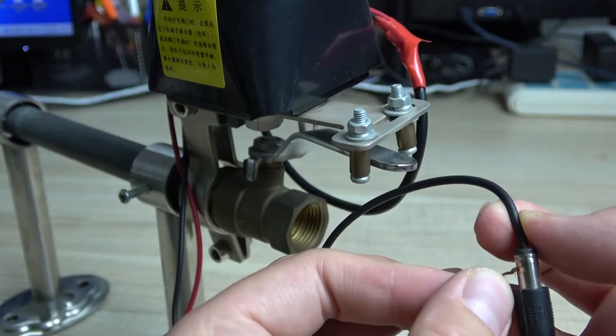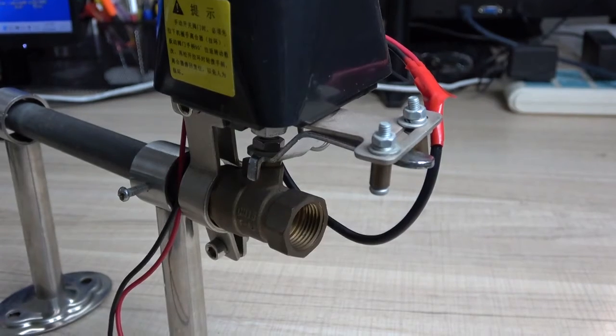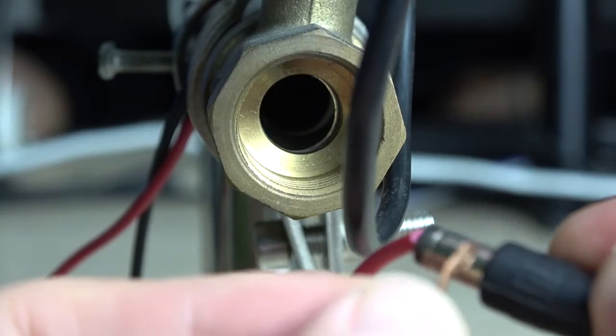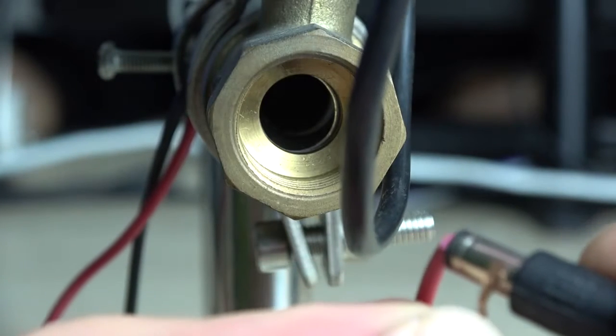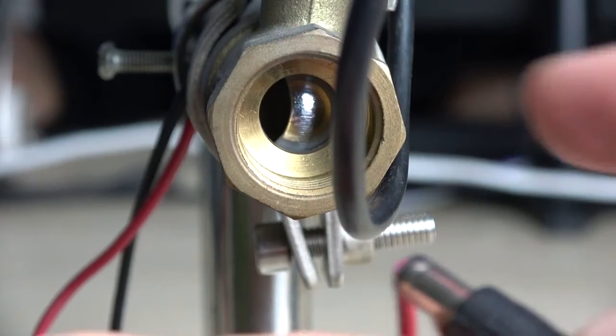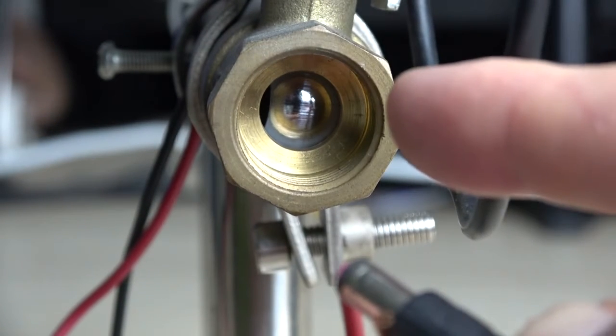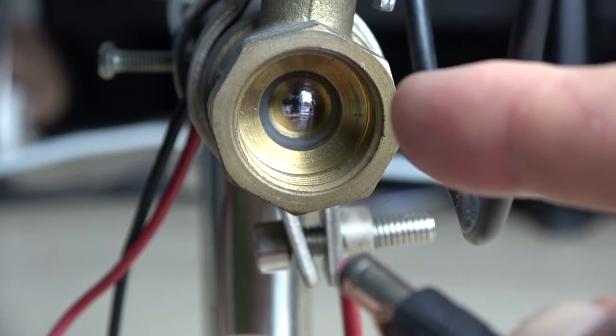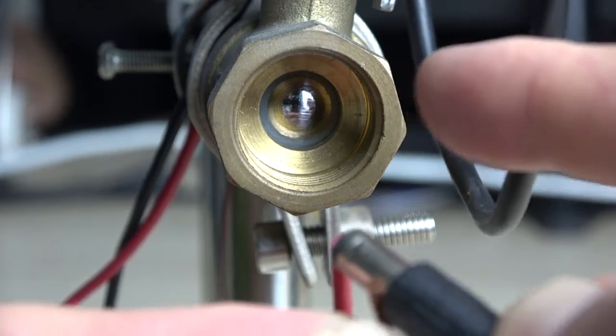Now it changes directions. We can see inside of the hole. You can see what is inside. Okay, you can see the water will not follow.